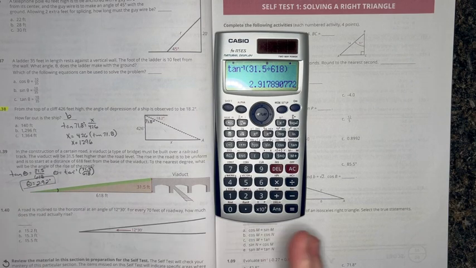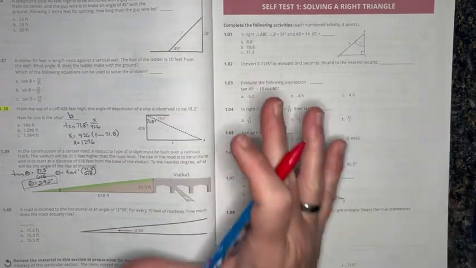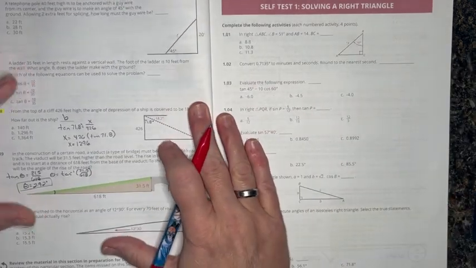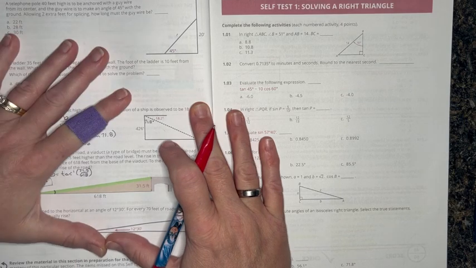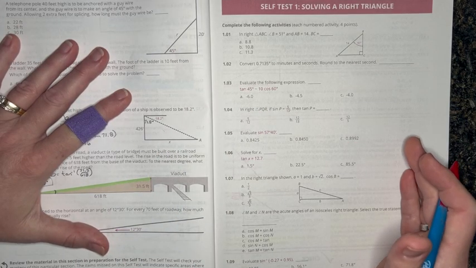Not a multiple choice, so you should mark your answer. All right, that's the basic setup of this first section of book 3. All right, go ahead and finish these problems, and then when you're ready, meet me back here for section 2.